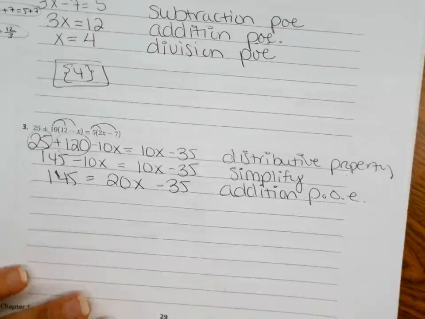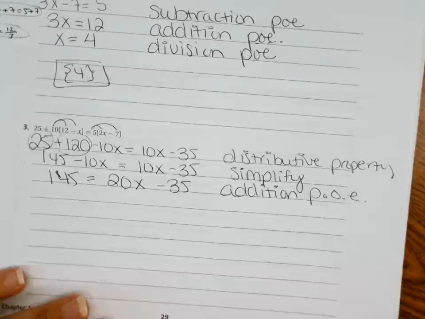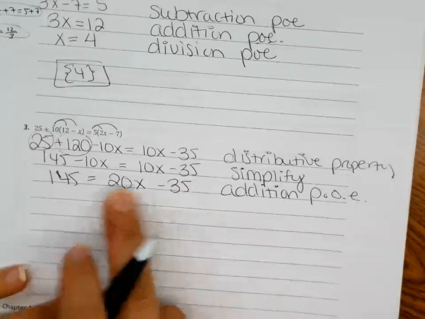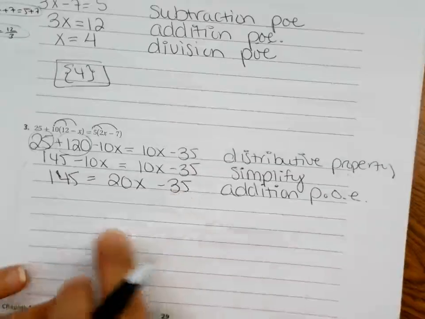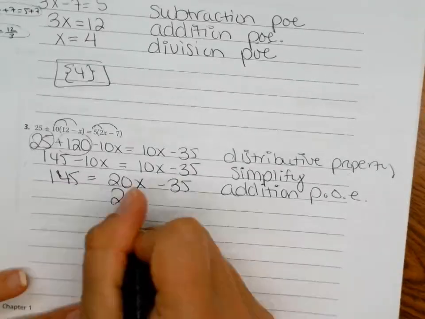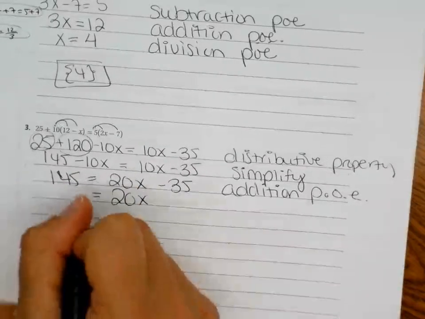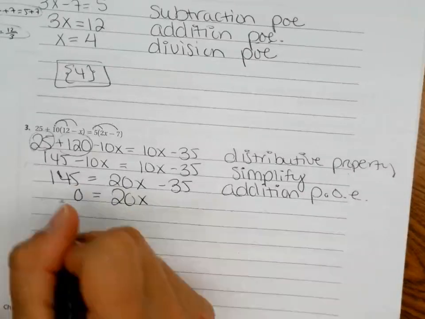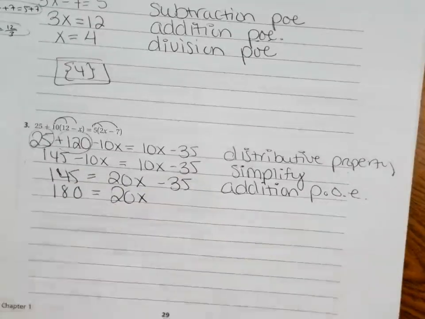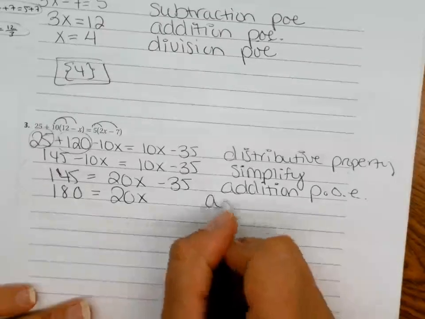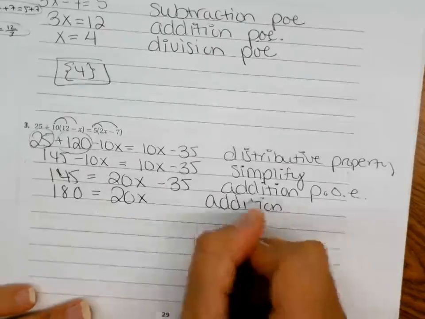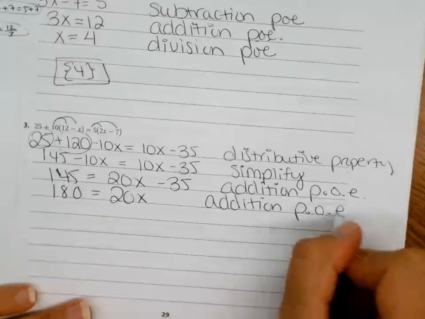What's next? I want this letter by itself, so I got to get rid of minus 35 by doing what? Adding 35 to both sides, which would leave me with 180. And that was addition property of equality. Now what?